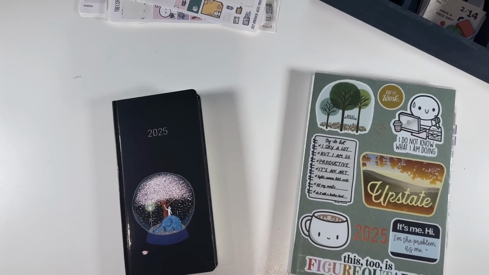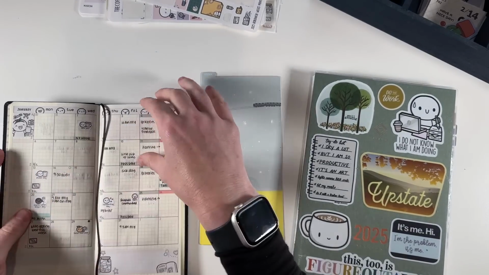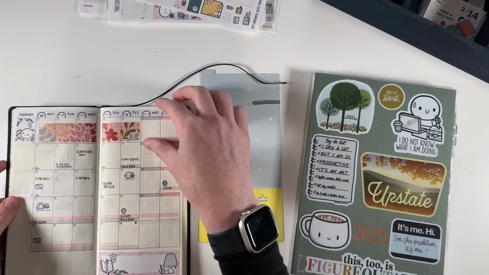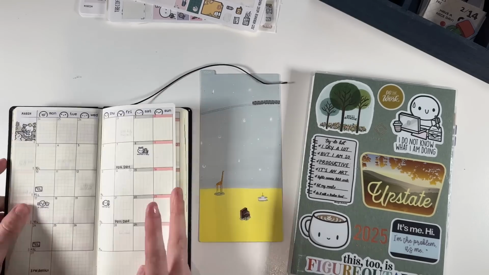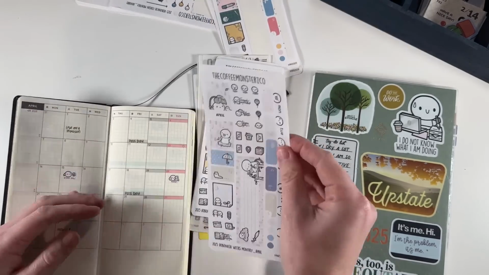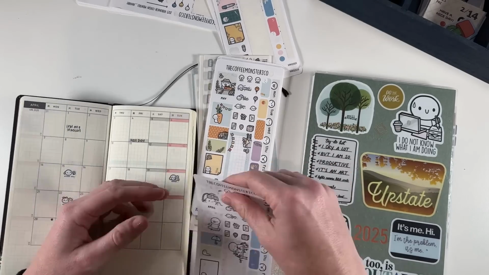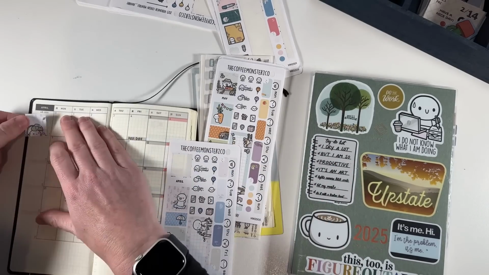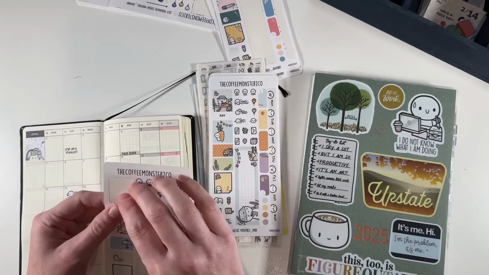Okay, so I'm starting with my functional planners, and I kind of said this already, but I've already set up March, and I'm really working on setting up April as far as stickers go, because during the month of March, I will fill in April as I schedule events in my planner.